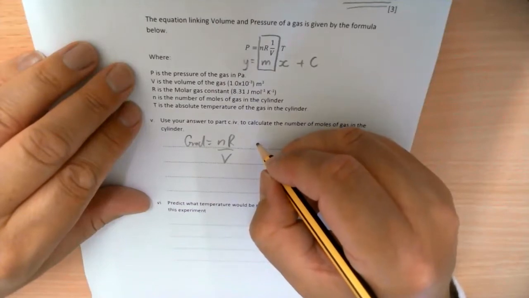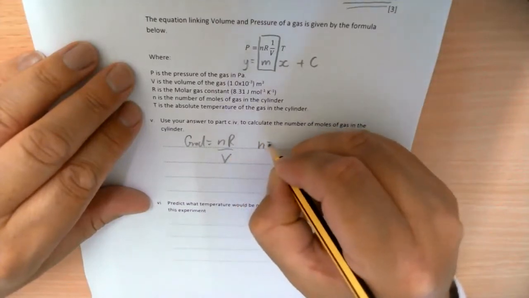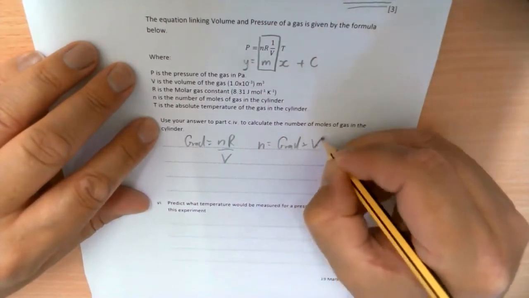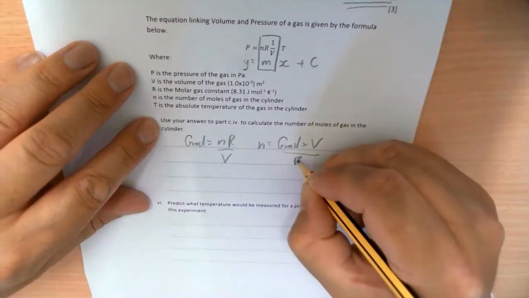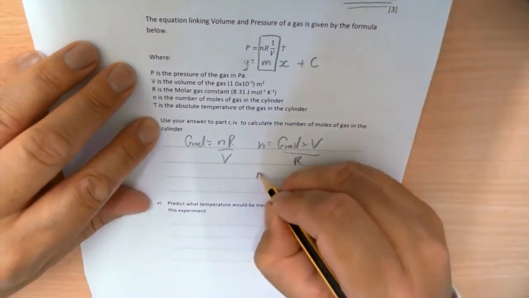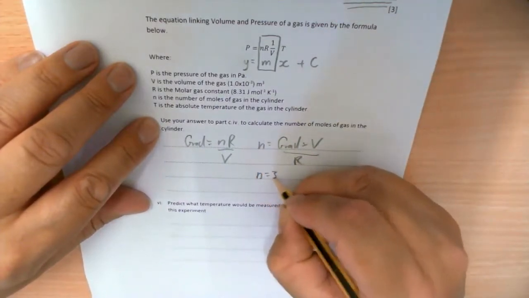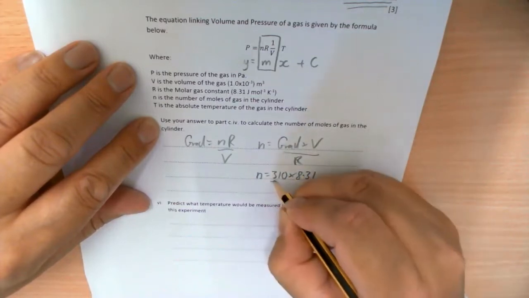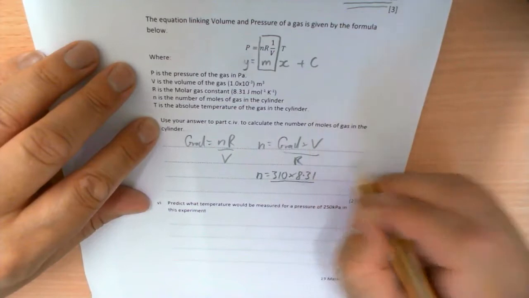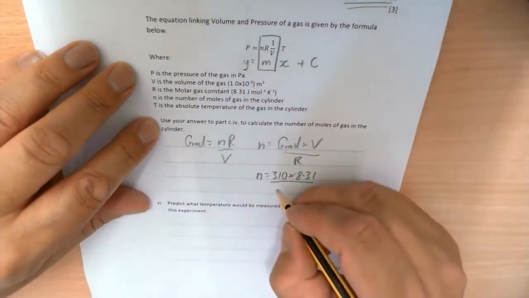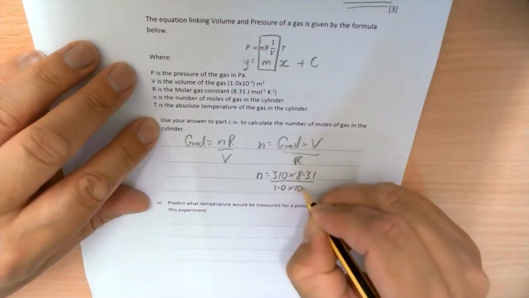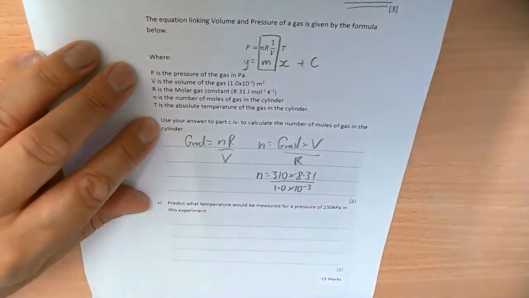So, want to work out n. n is the gradient multiplied by V divided by the molar gas constant. So n equals the gradient, 310, multiplied by the volume, divided by the molar gas constant. What does it tell you the volume is? There it is, 1.0 times 10 to the minus 3. And you can calculate it.